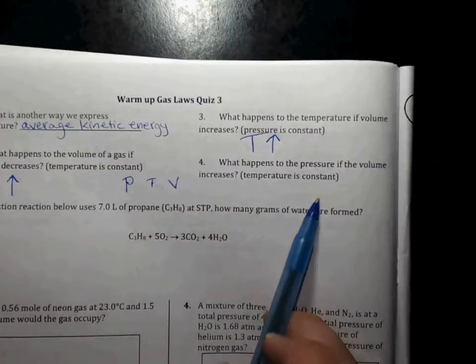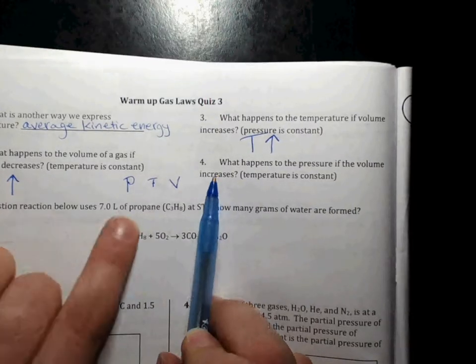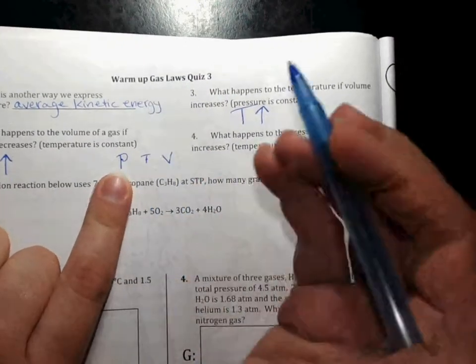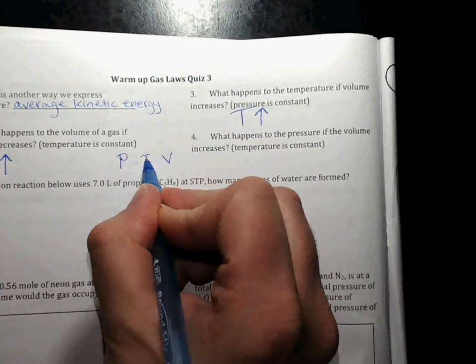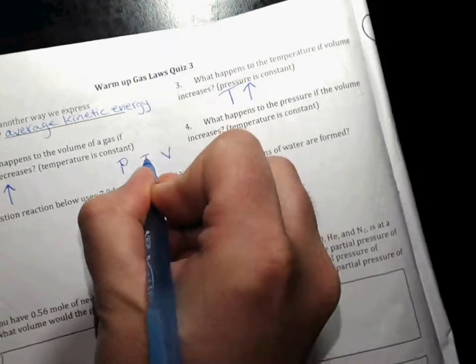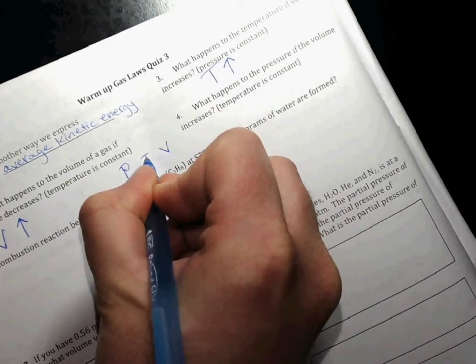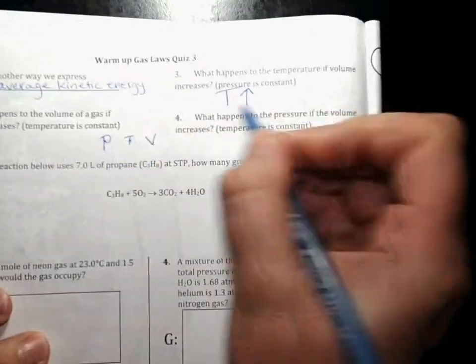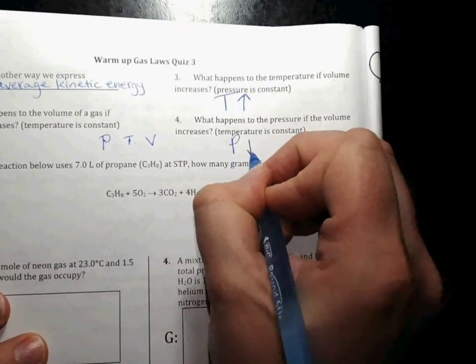For number 4, what happens to the pressure if volume increases? They want to know about pressure and volume again. Temperature is constant, so that's where I hold my pen. They say volume increases. I turn my page so volume goes up and pressure goes down. So pressure is decreasing.